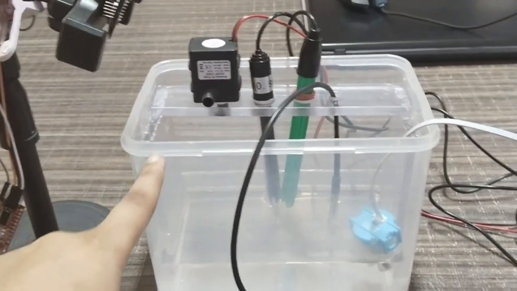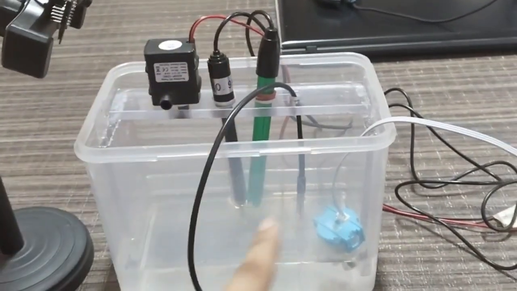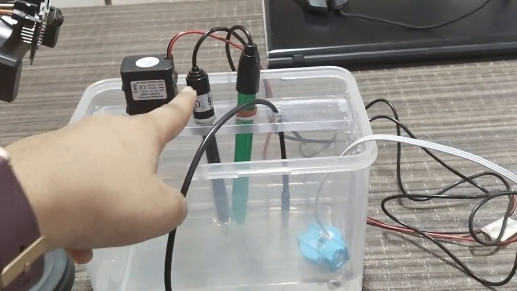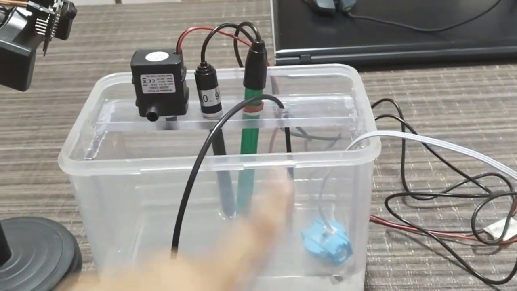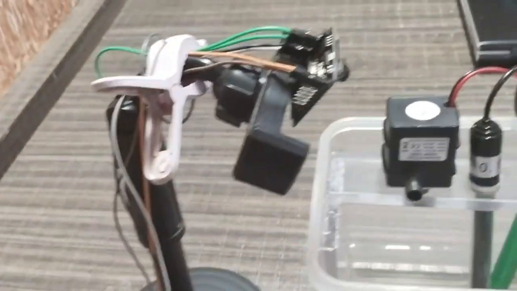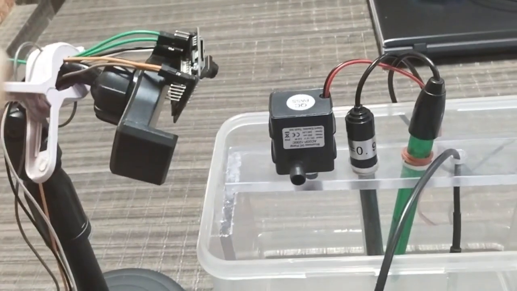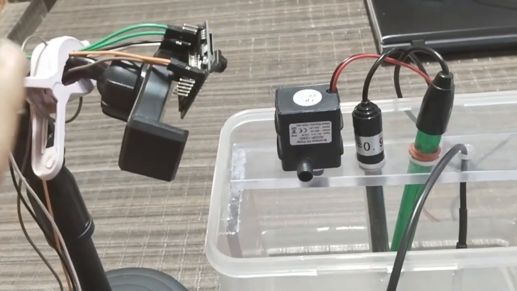This is a tank-like prototype in which different sensors are dipped. This is the conductivity sensor, pH sensor, temperature sensor, turbidity, motor and water level sensor. We can see this is the camera which is fixed just above the tank, which is used to capture the images from the tank.